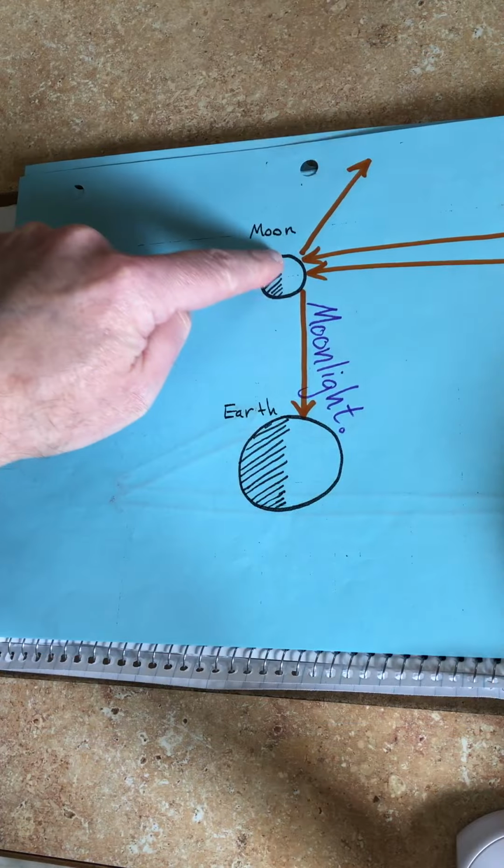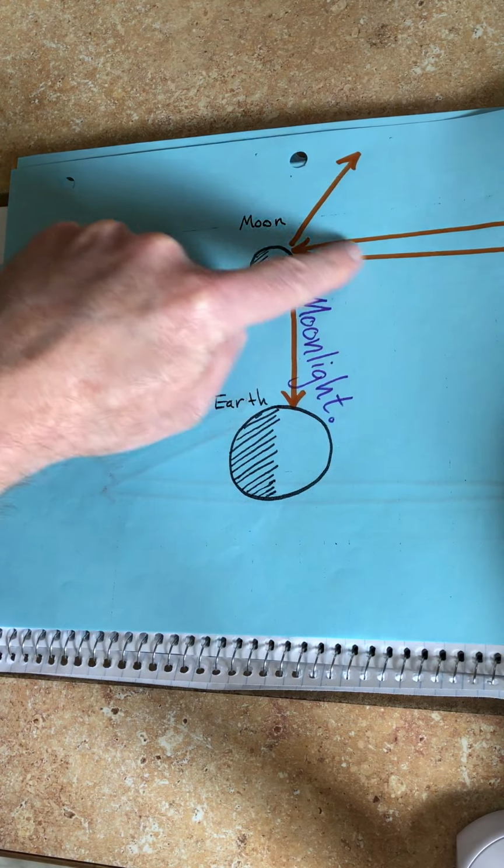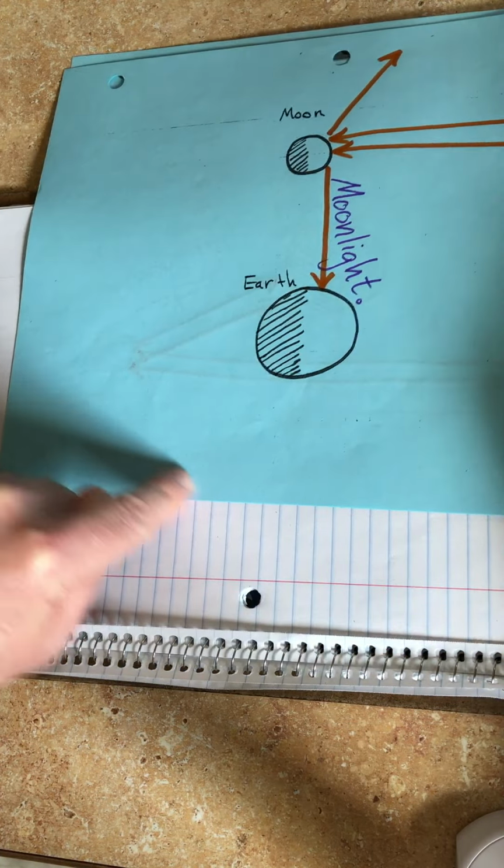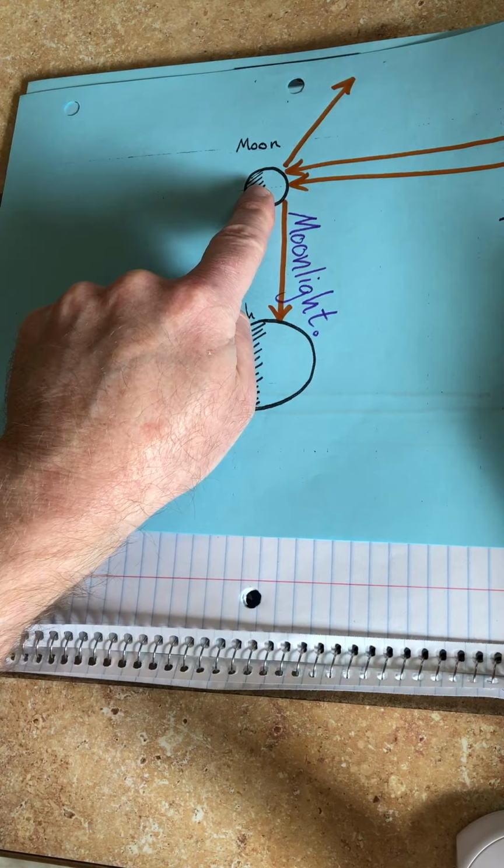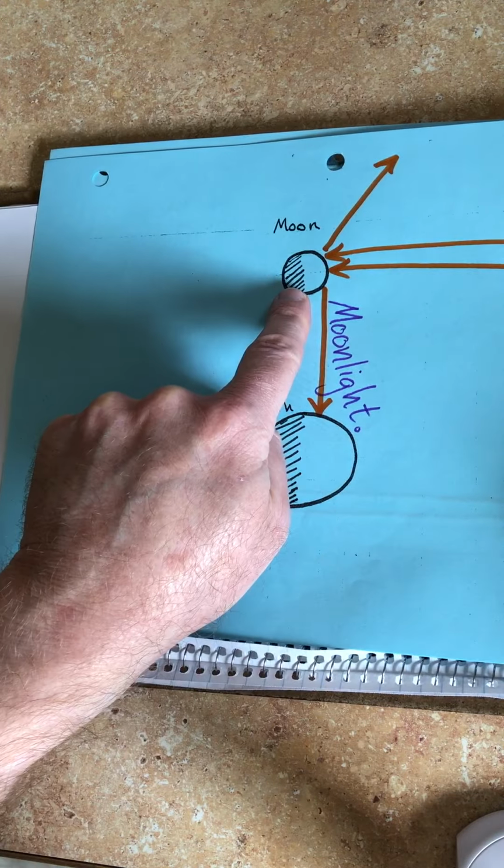In first quarter, we see half of the moon. Why do we call it first quarter? Because in first quarter, the moon has gone 1/4 of the way around the Earth, starting from new moon to first quarter. And so you see half the moon, even though it's a quarter, don't let that bother you.